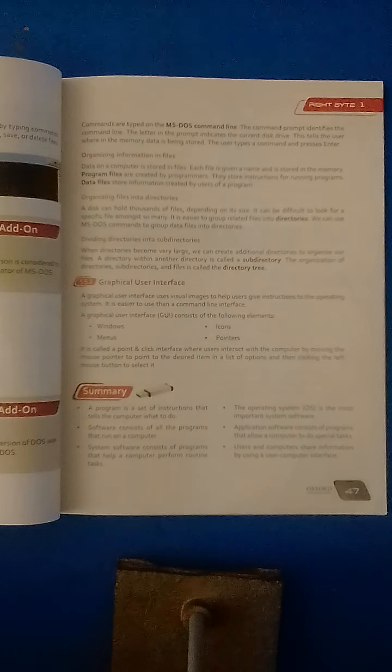It can be difficult to look for a specific file amongst so many. It's easier to group related files into directories. We can use MS-DOS commands to group data files into directories.